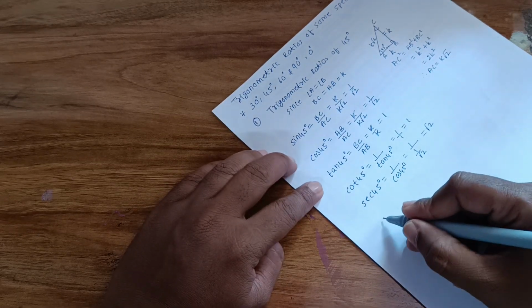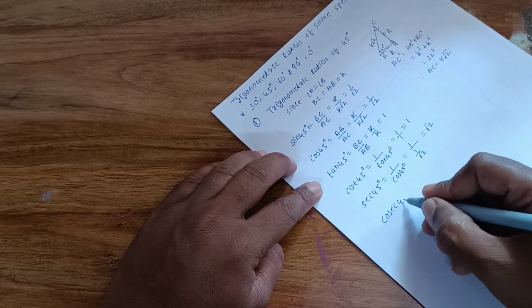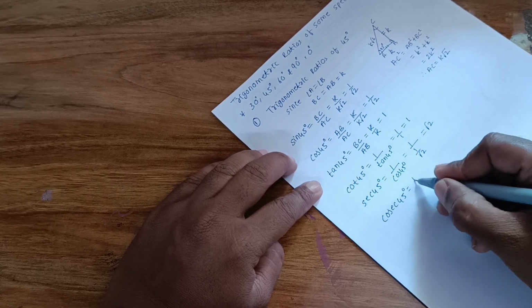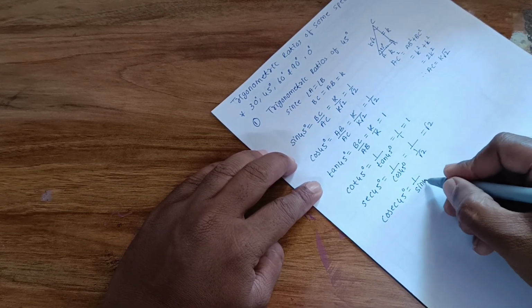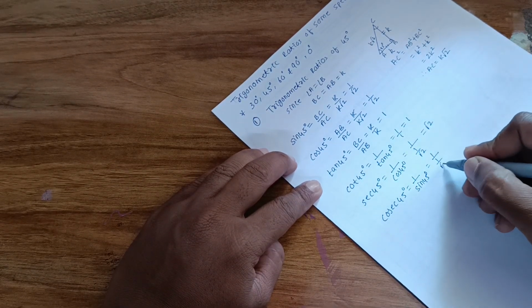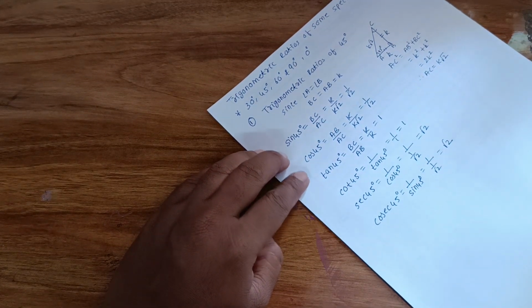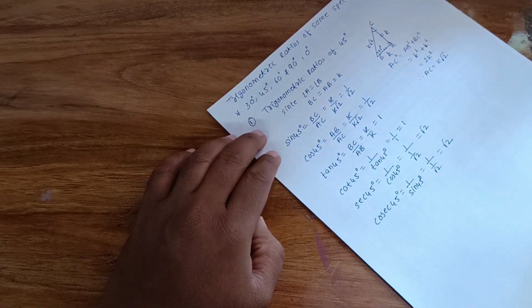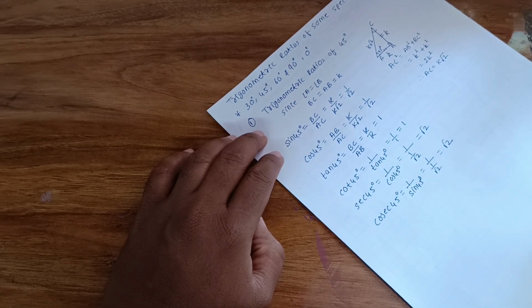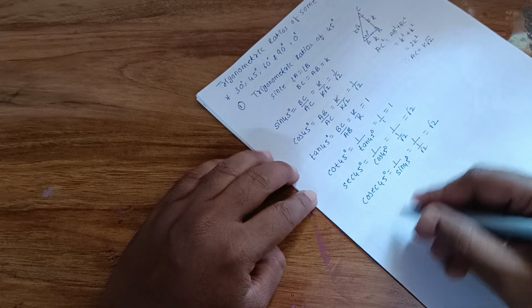Done. And the last one is for sine. The reciprocal of sine is cosec. So cosec 45 is equal to 1 divided by sine 45 degree. Again it is 1 by 1 by root 2, which is equal to root 2. So these are the respective trigonometric ratios when the angle of reference is 45 degree. Now we'll write them in a box.